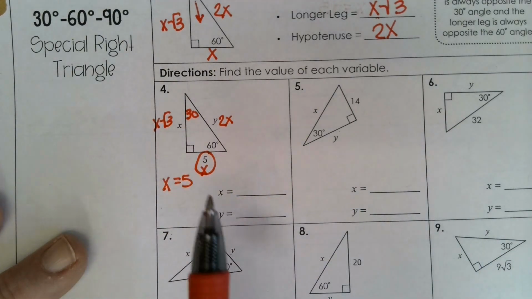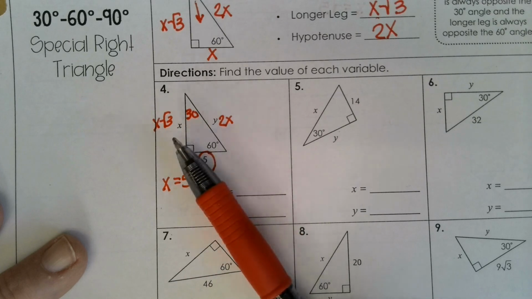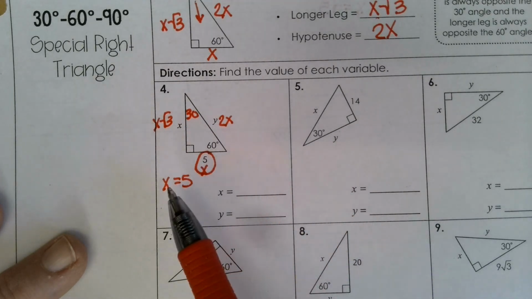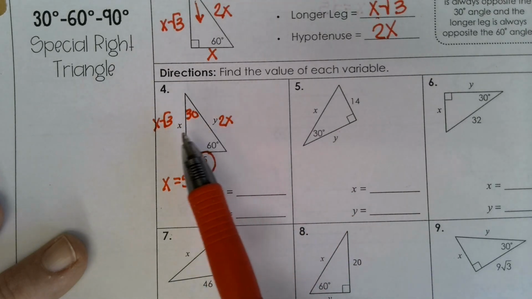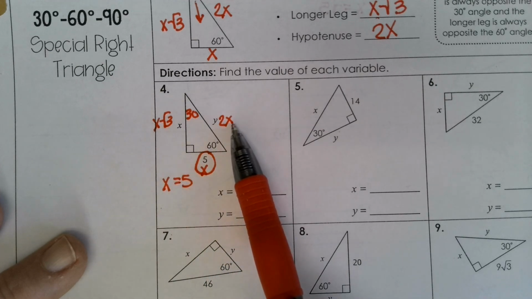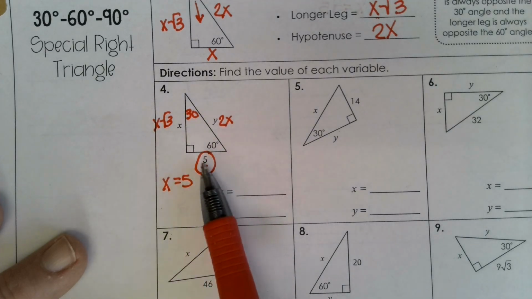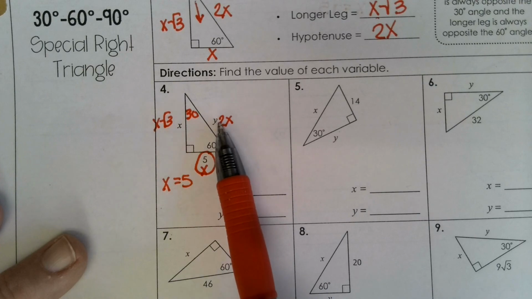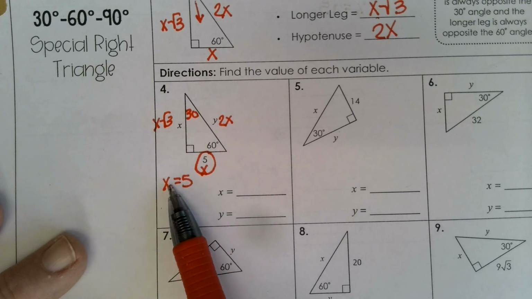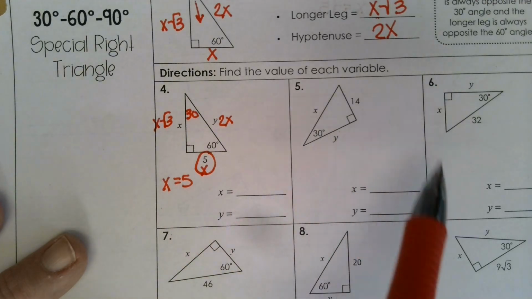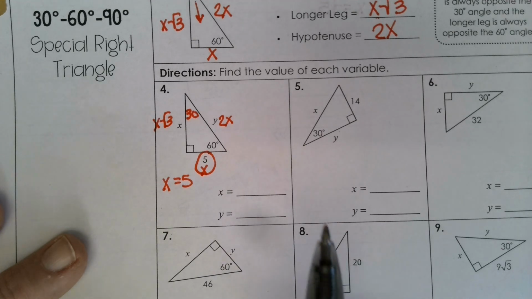Now, I know there's a lot of confusion with the x's in the problem. If you wanted to change this to a radical 3 and 2a, so you can keep track of that, because your answers are where the x and the y are located, not this x. So don't get confused with that. I know it's a little bit confusing with all the x's.